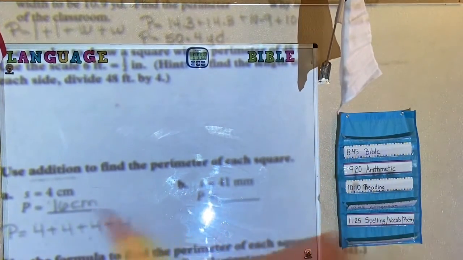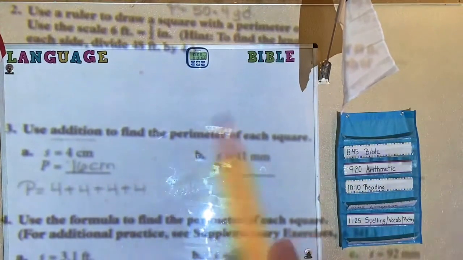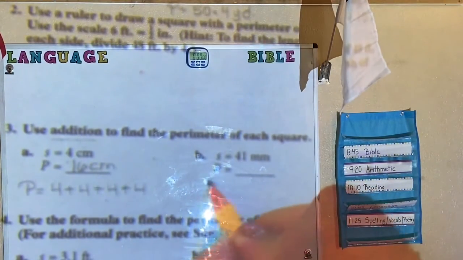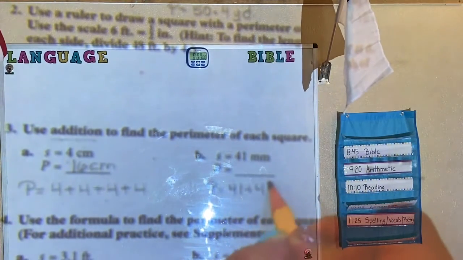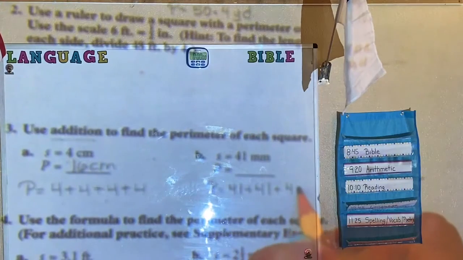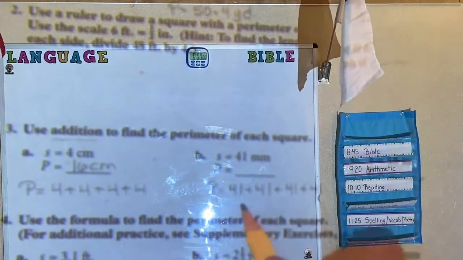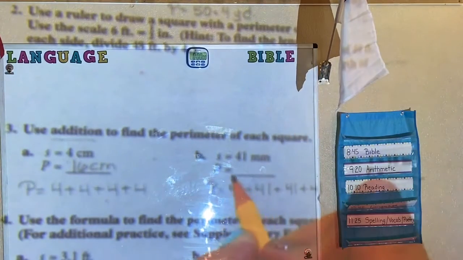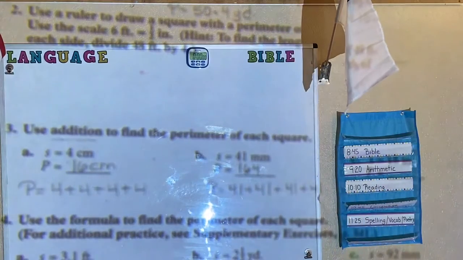On letter B, again using addition, P equals 41 plus 41 plus 41 plus 41, and when we add that together, that gives us 164.